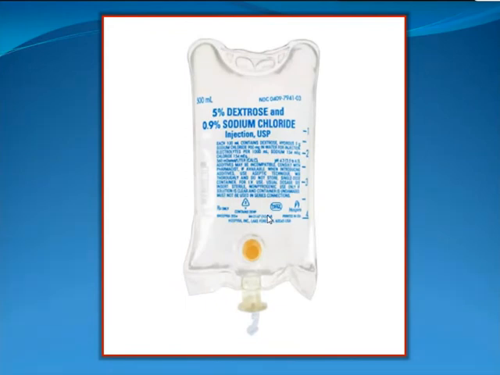Hypertonic fluid like that, 5% dextrose, given for maintenance. Hypoglycemia? Wow. Hypoglycemic patients, you have to replace them with glucose, and 5% dextrose is not enough to correct the hypoglycemia.